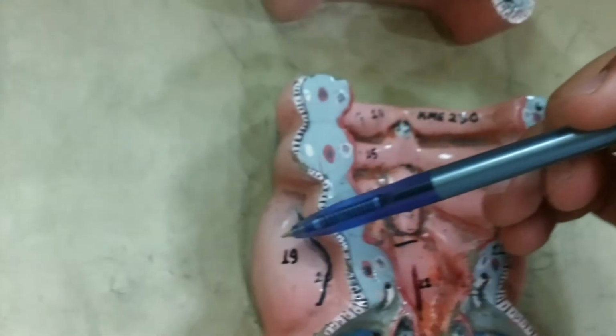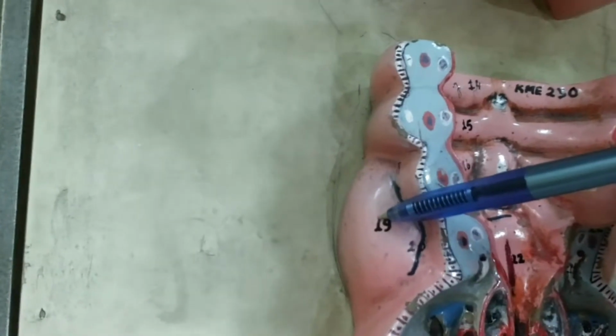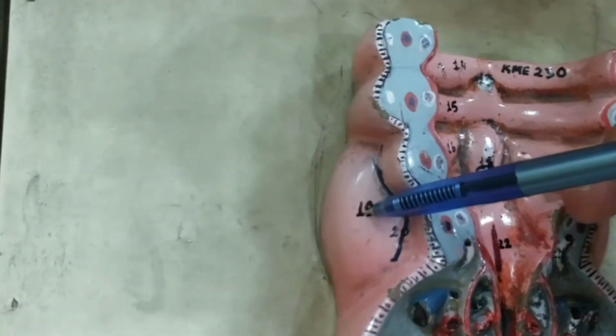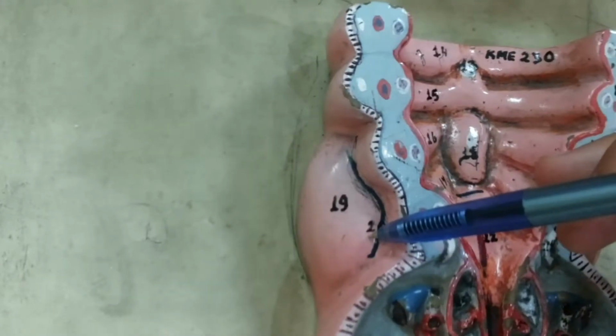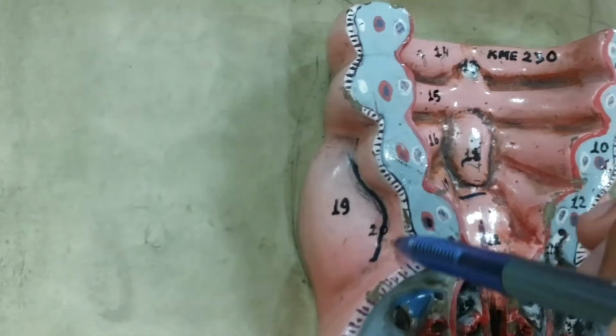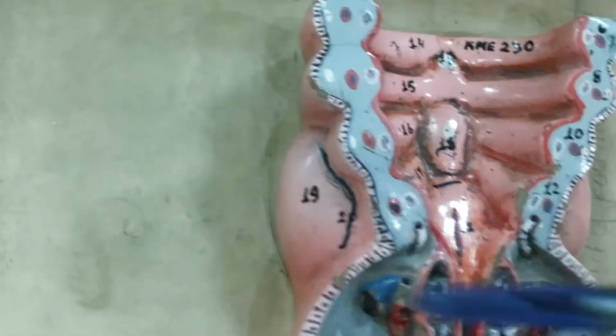On the sides we have got the epicardial ridge and the cervical sinus.